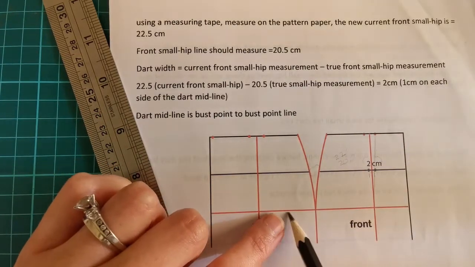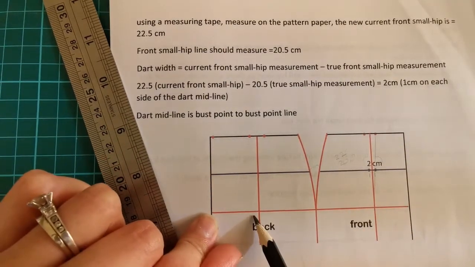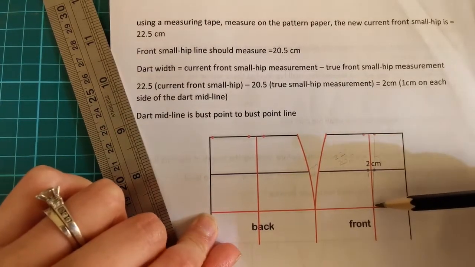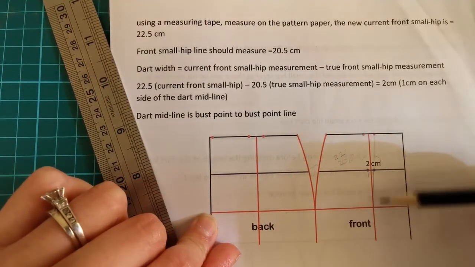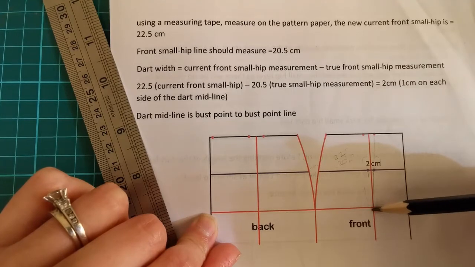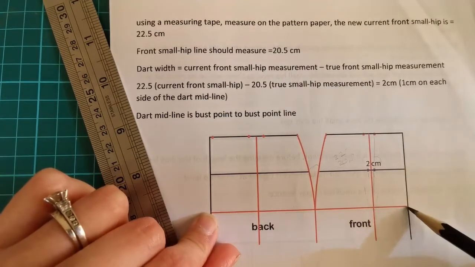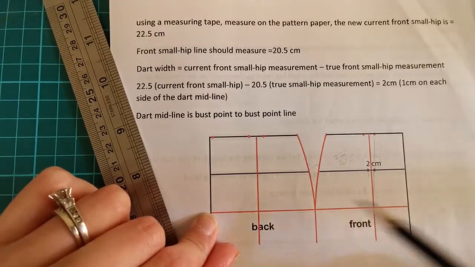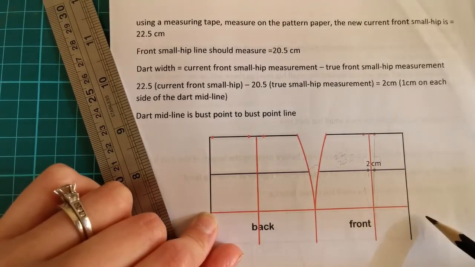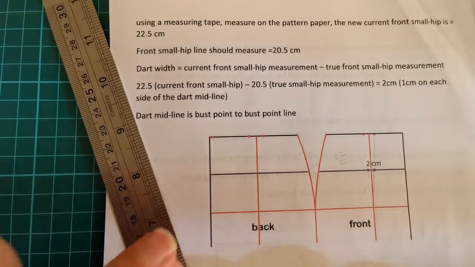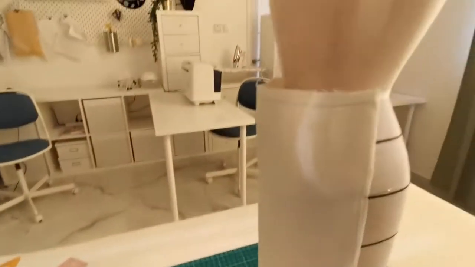Whenever you come to the level of the big hip, don't pass the level of the big hip. Why? Because if you pass it, that means you have taken some extra fabric. But this is true. The current is equal to the true for the big hip measurement, as I explained here on the mannequin.